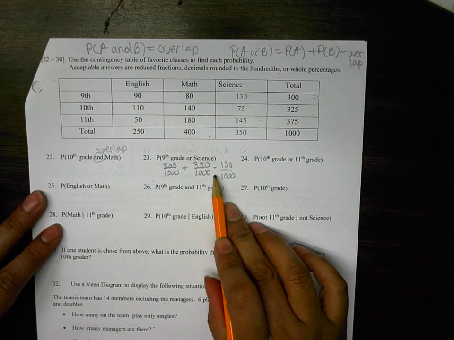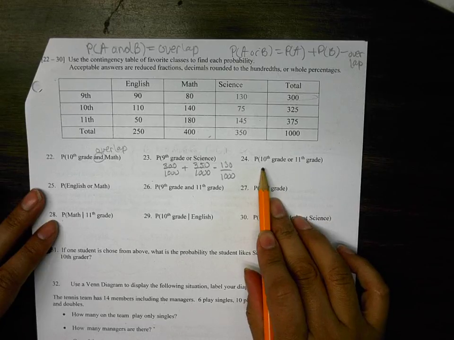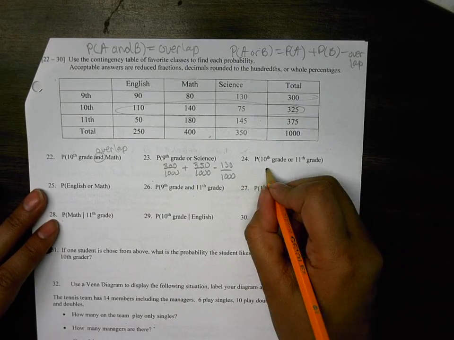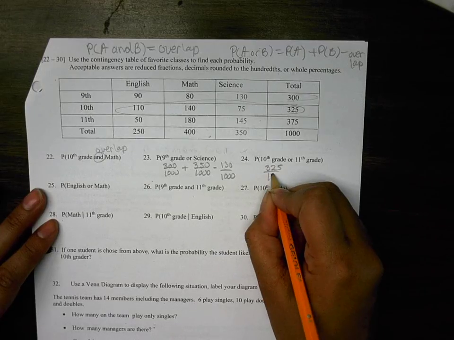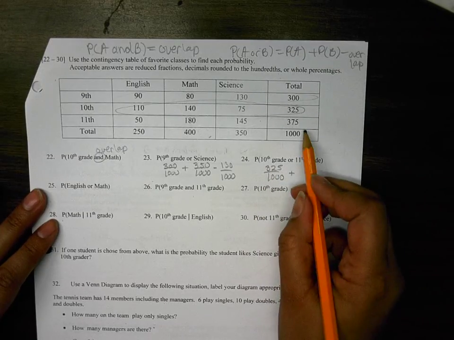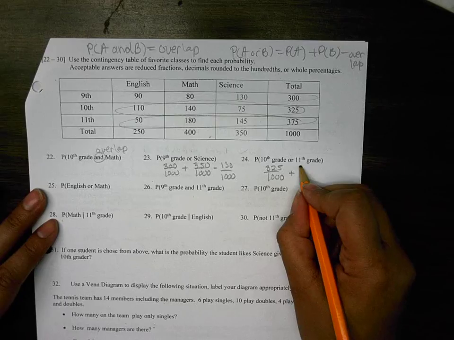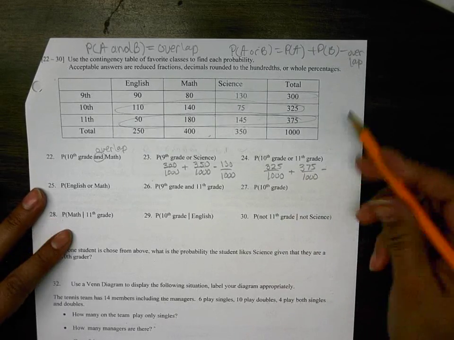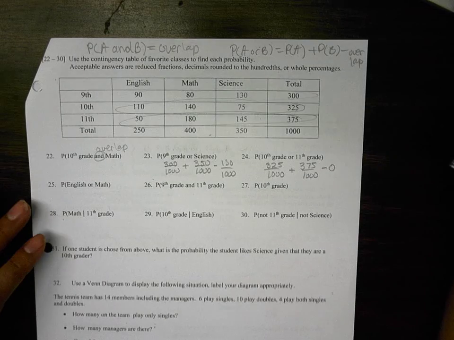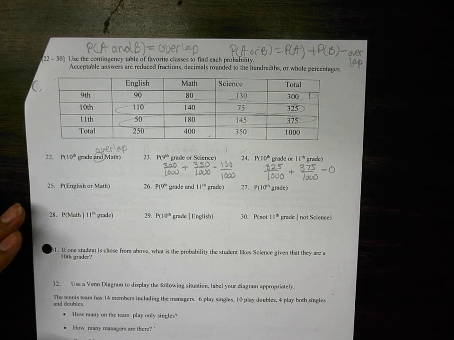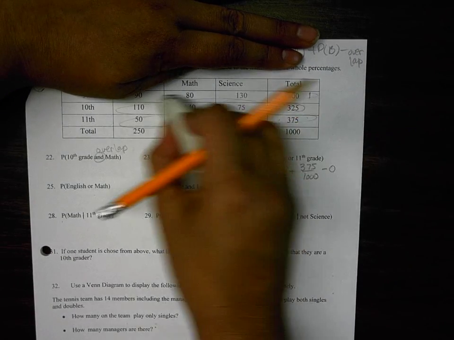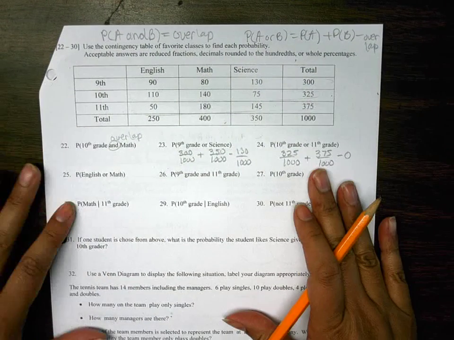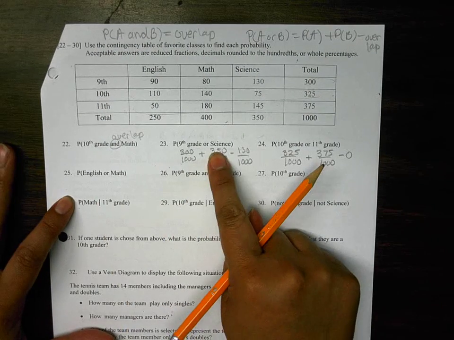All right, 10th grade or 11th grade, how many 10th graders do I have? Out of, plus how many 11th graders do I have? Out of, subtract, is there an overlap? So I minus 0. The answer is not 0, but I'm subtracting 0, which means I'm just going to add. All right, again, don't forget to reduce. I'm not going to do 25 because 25 is similar to 23. You add and subtract.